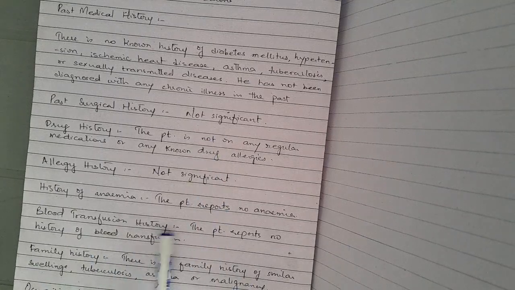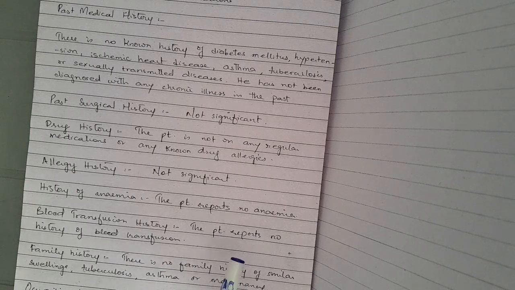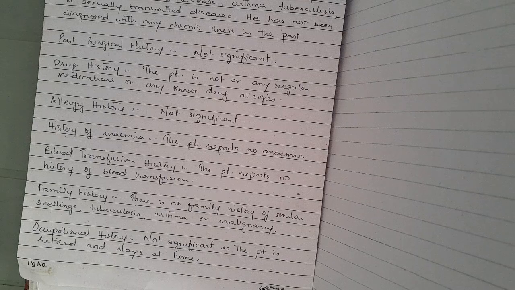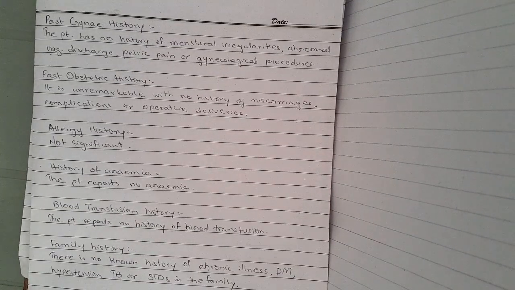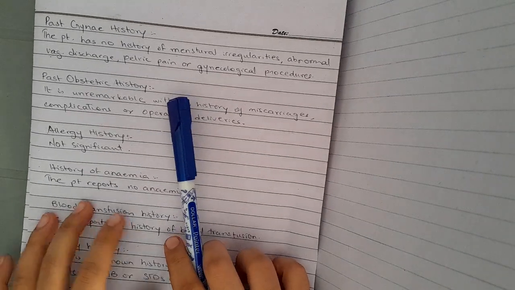Blood transfusion history, if the patient has a history of blood transfusion, you will mention that yes, whenever the patient had this operation, or whenever the patient underwent such a trauma, then he had to undergo blood transfusion, and how many bottles of blood transfusion, and you will also write about his hemoglobin levels at that time of trauma. So you have to write it like that. And in the case of a female, you have to ask about the past gynecological and the past obstetric history as well. See, if this is a female patient, I've asked about the past gynecological history and you have to mention it like that.